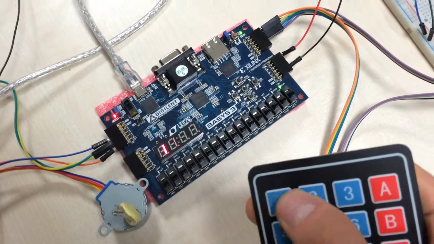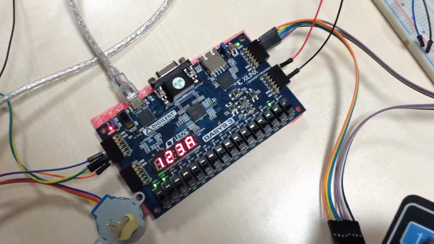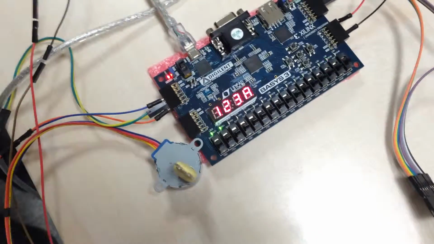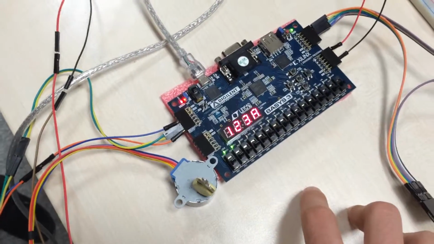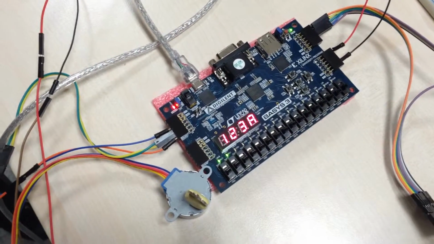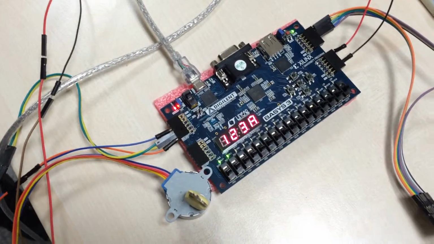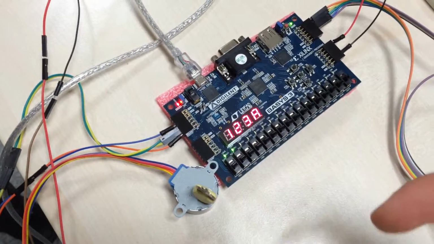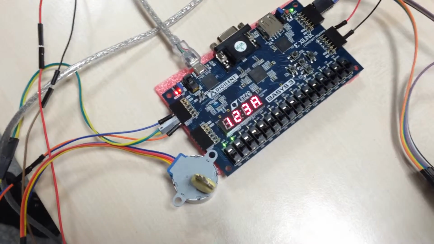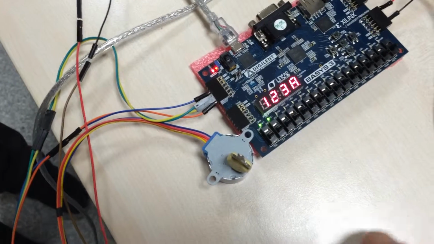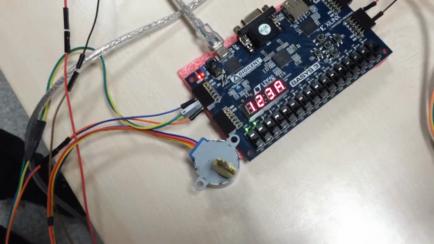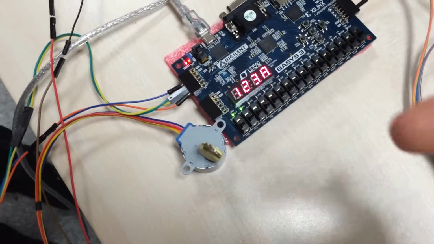Let me show that. And the alarm stopped, and the key is turning again. In this block, it remembers the state of the lock. Initially, it's set to open, and after that, when a password is entered, it locks, and when the correct password is entered again, it opens.